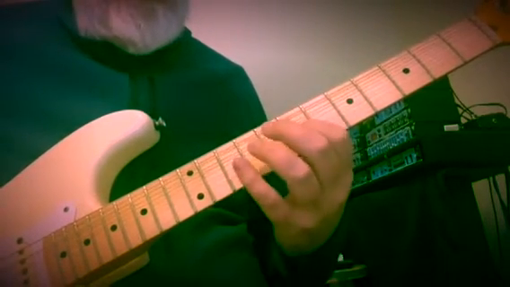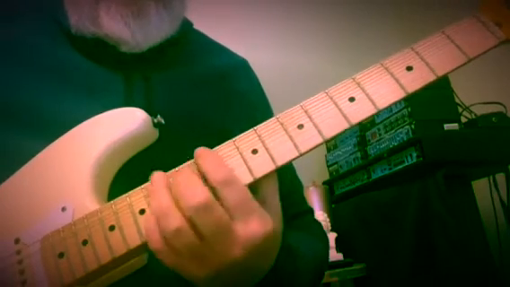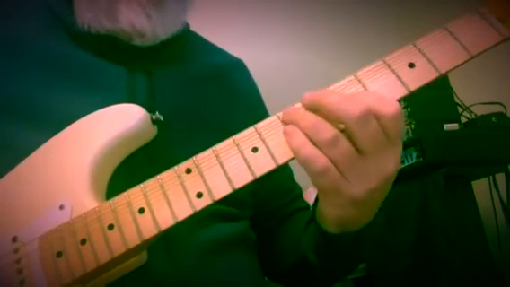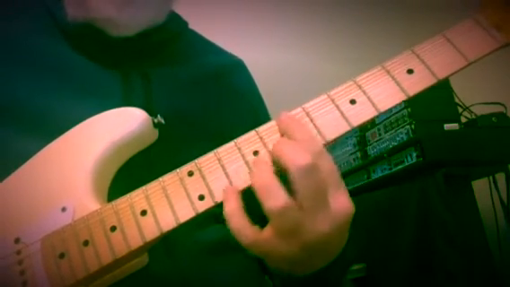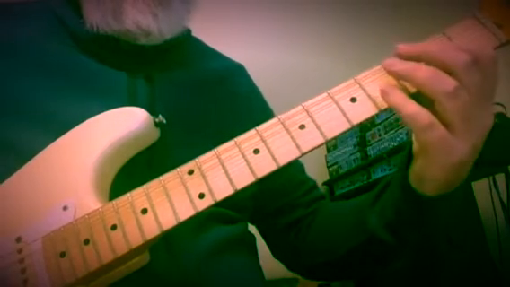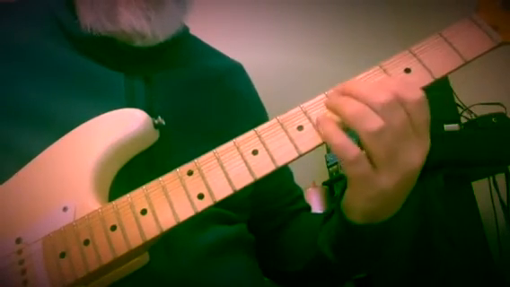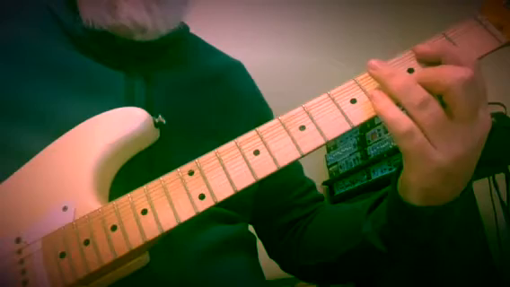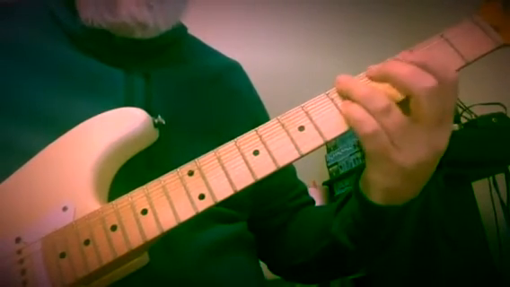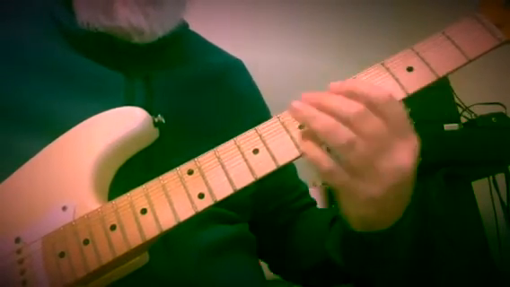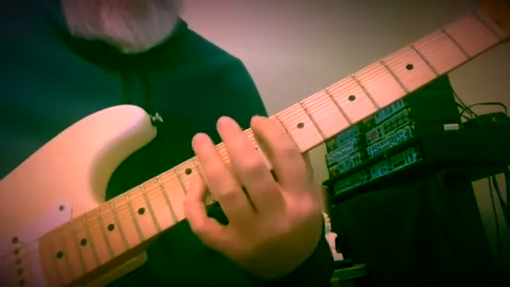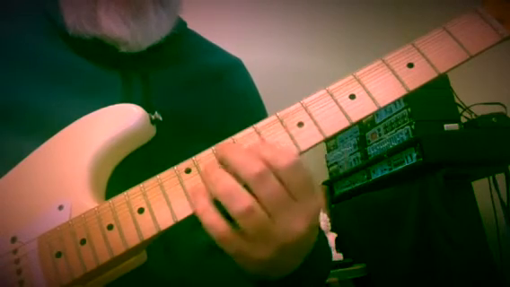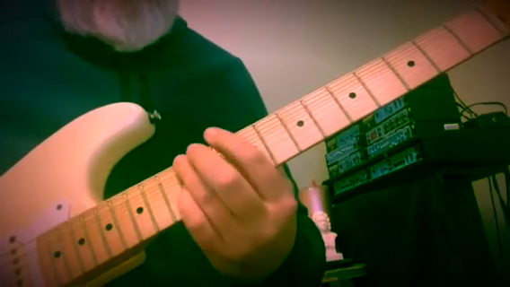Resolves to E minor. Just running through some of the examples.